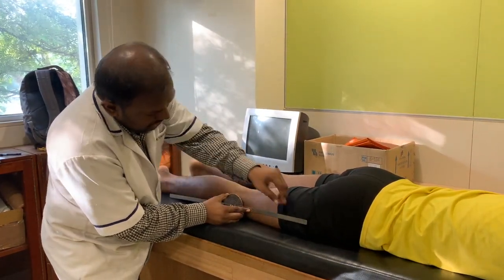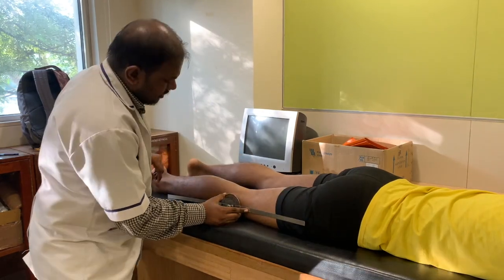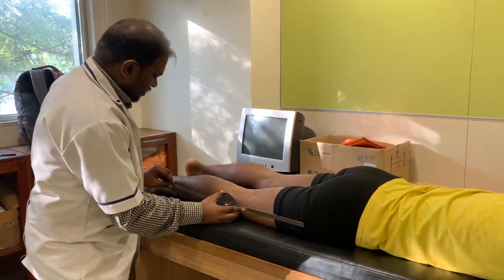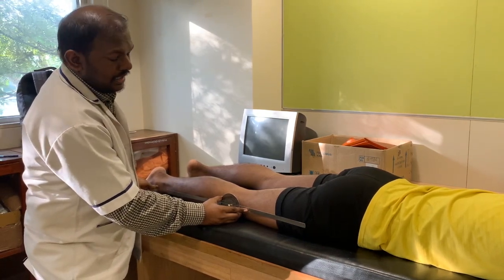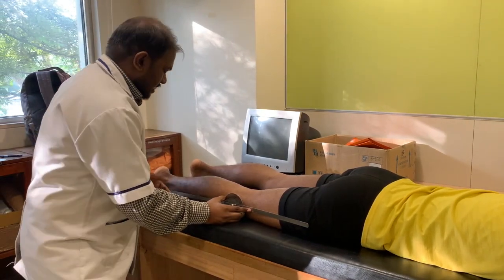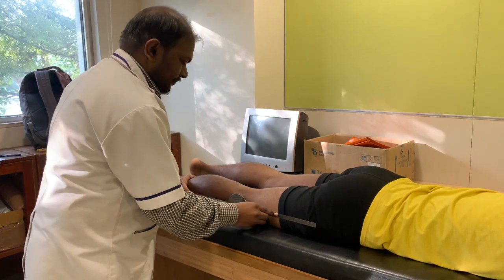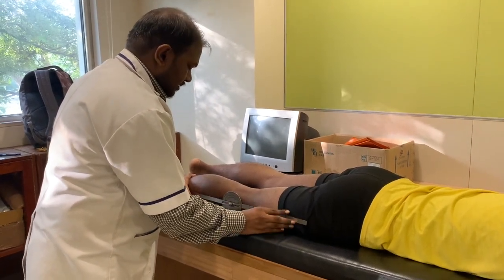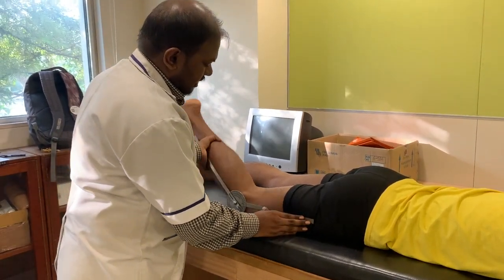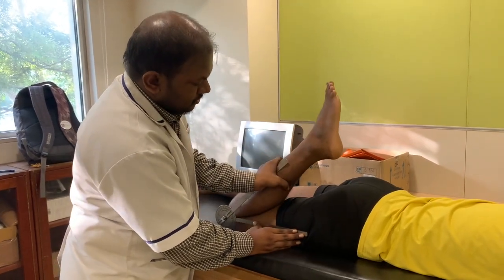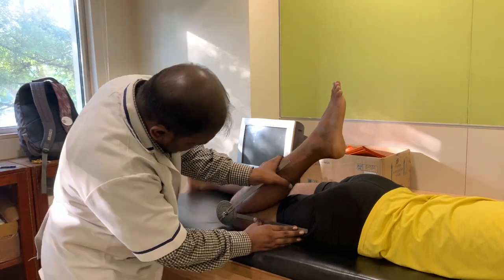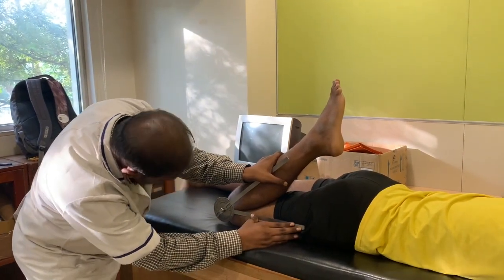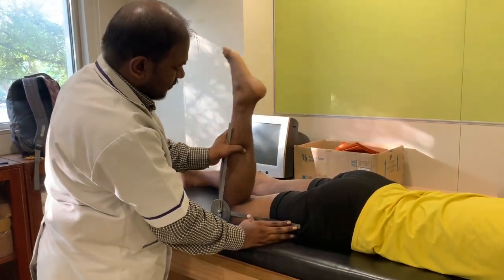The stabilizing arm should point towards the greater trochanter, and the movable arm will point towards the lateral malleolus. Again you will hold and take it into knee flexion. So here again you get 130 degrees of knee flexion.